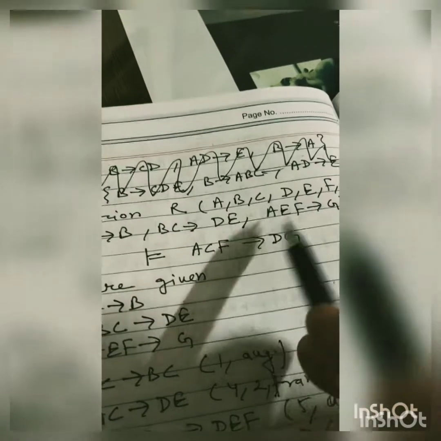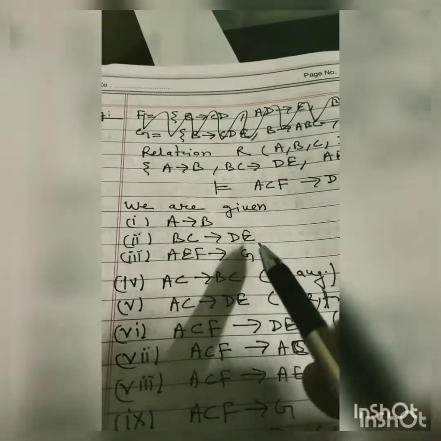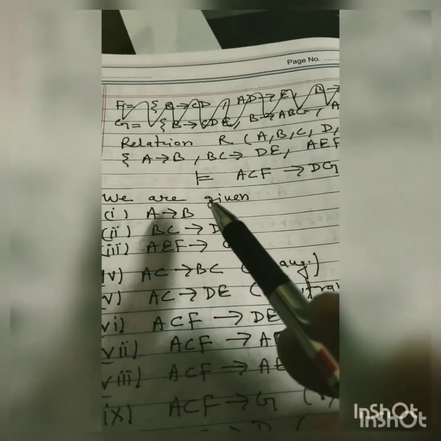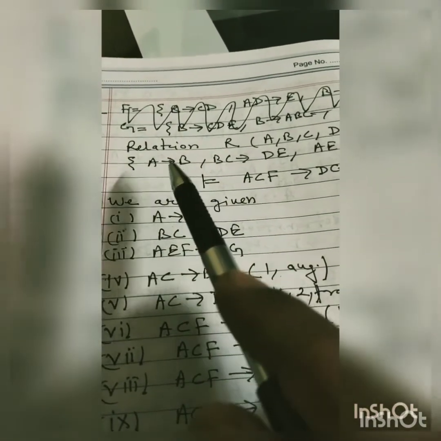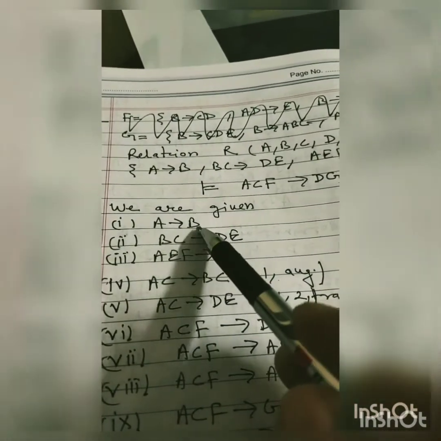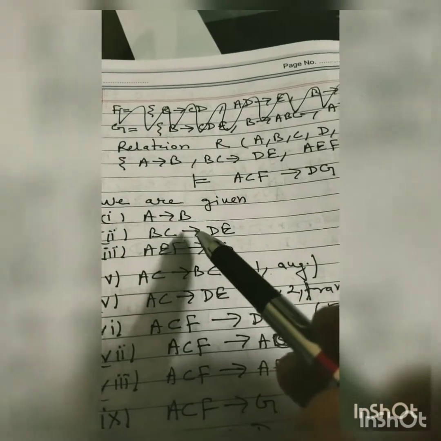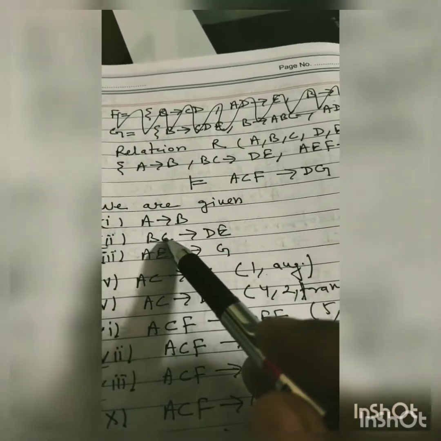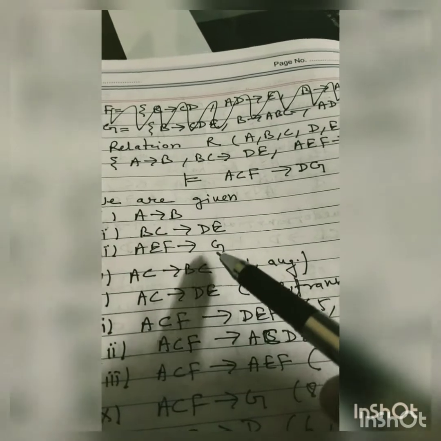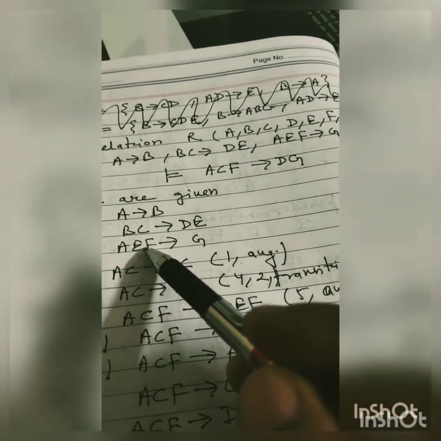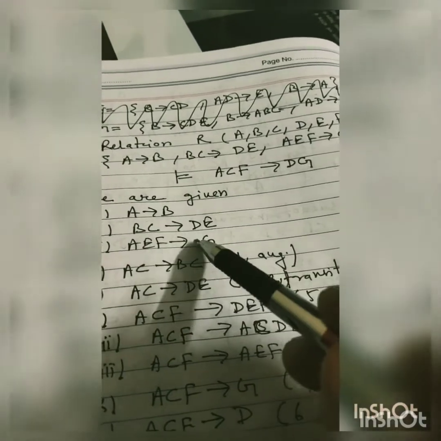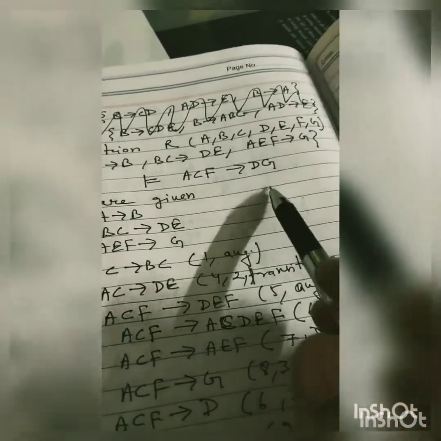So in this question we will apply the inference rules. First of all we see what is given. These 3 things are given.